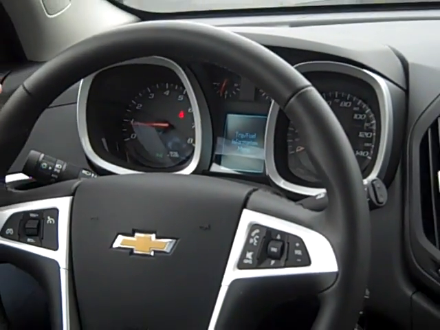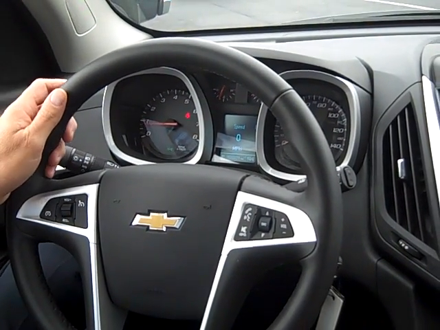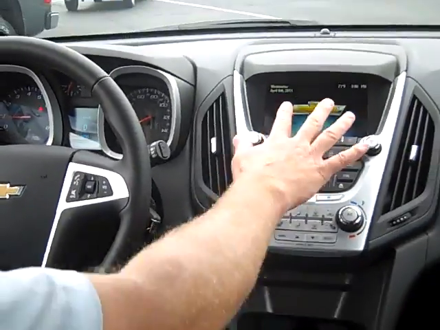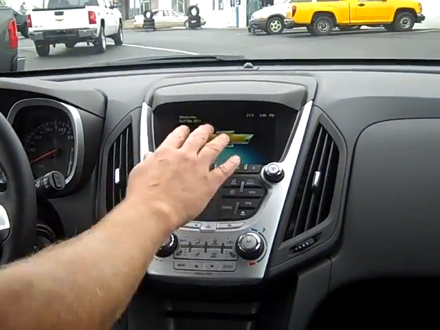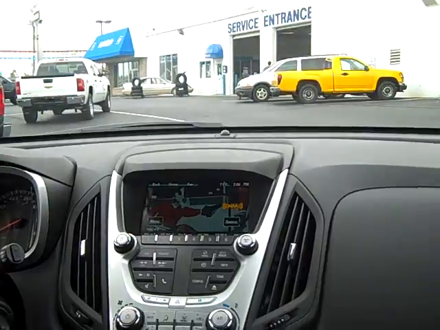So we go back to the main menu. We leave it right there. Now as we move across, as you see, we have a touch tone screen up here. We'll turn our power on.